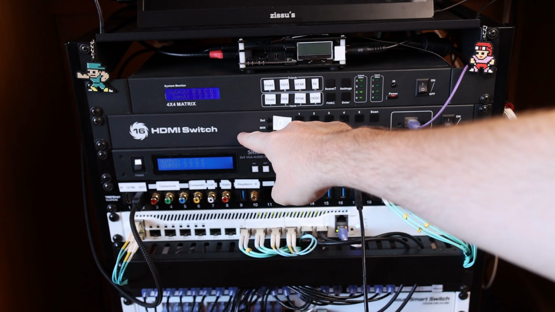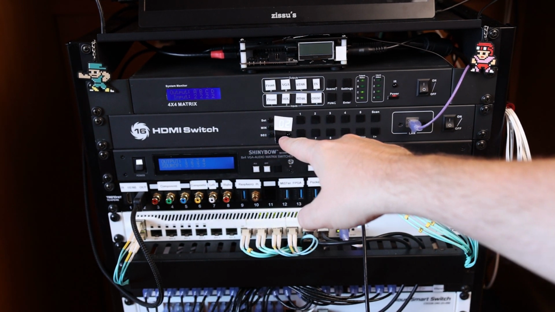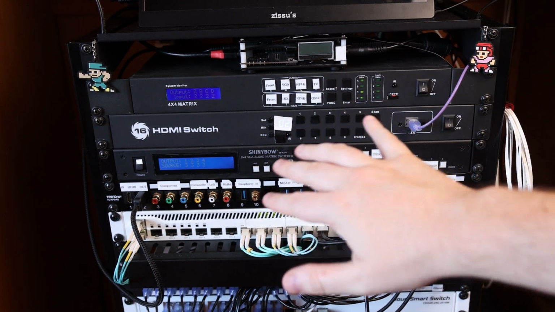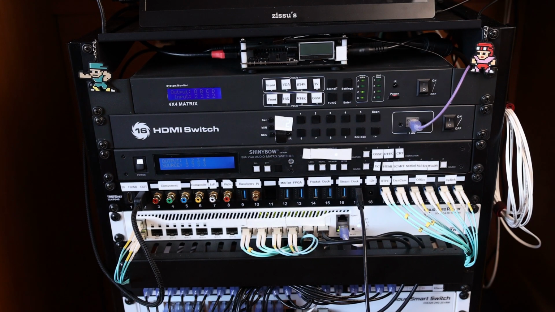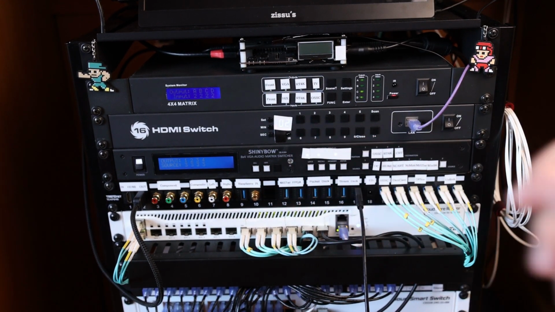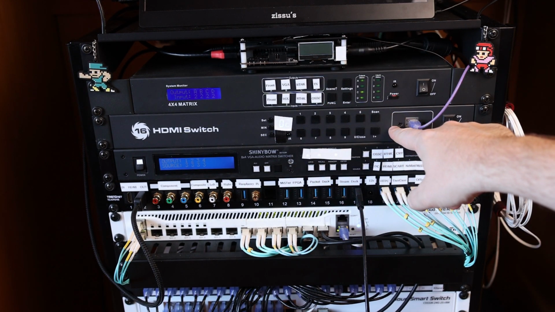So the Time Sleuth is plugged into my 16-port HDMI switch. This allows 16 HDMI devices. I can change between them at any point, and it has a single output, so only one of them gets to work at a time. Port number 2 is where the Time Sleuth is plugged in, so it's feeding that video out now.